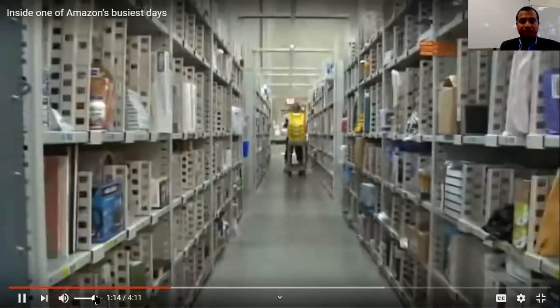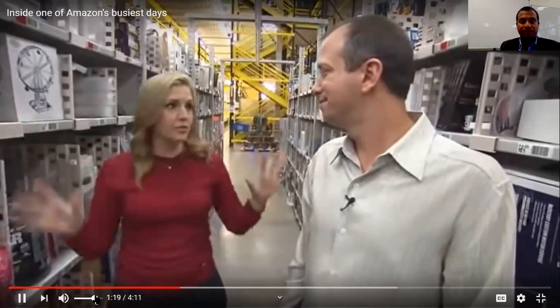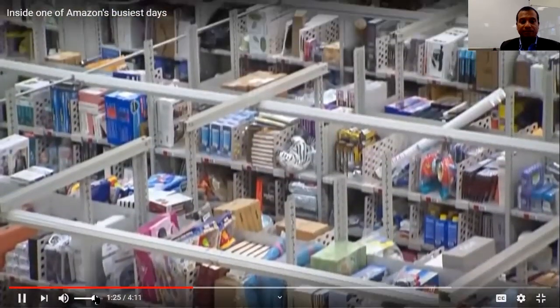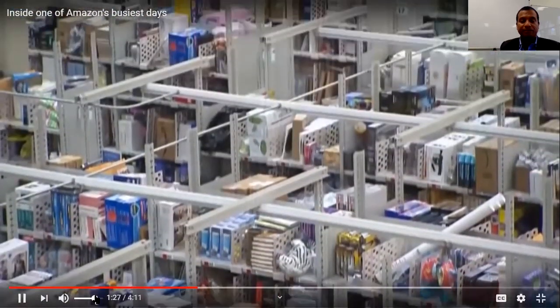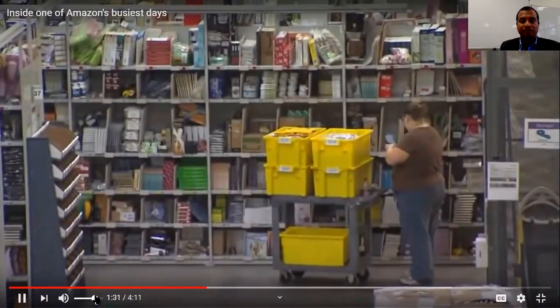Between the time that I order something online on Amazon.com and it gets pulled from one of these shelves or another distribution center, how long is that? Hours. You have a scanner, and it directs you to a bin location. Once you scan that bin with your scanner, it tells you the item that you're supposed to pick.